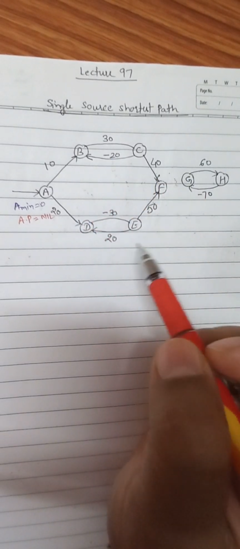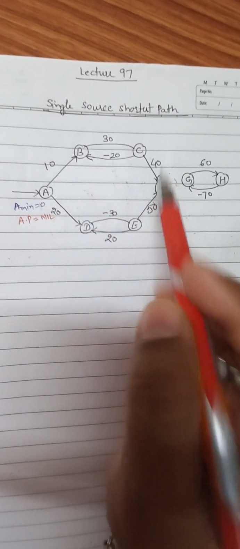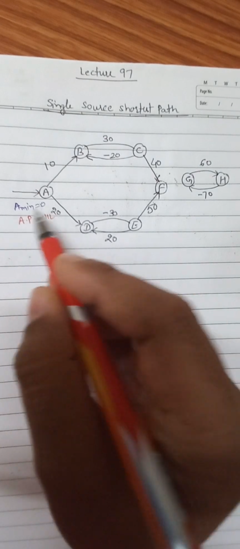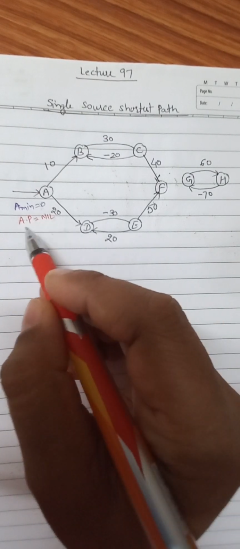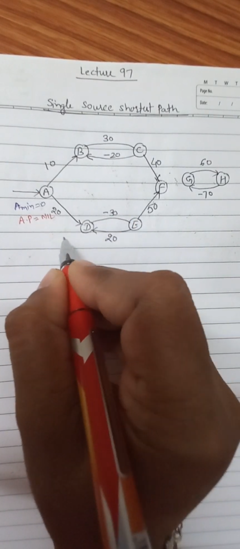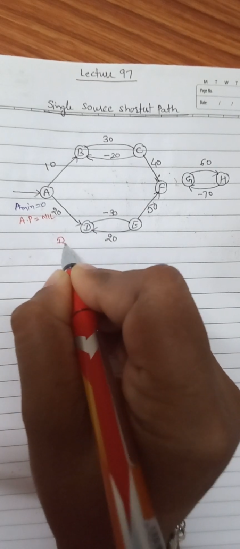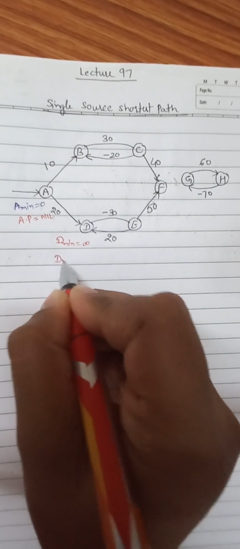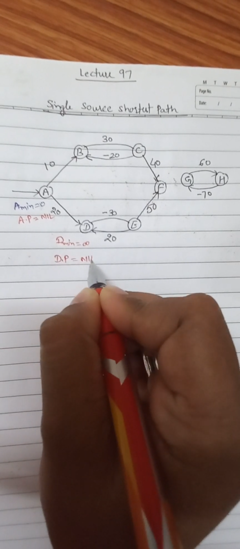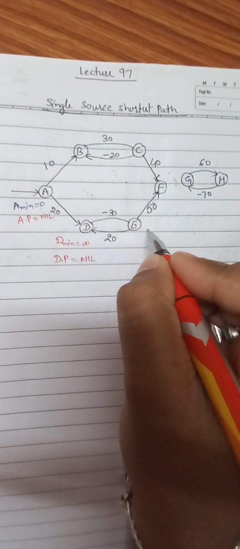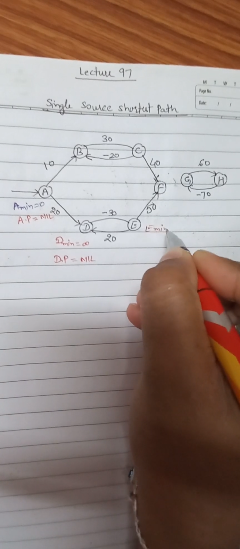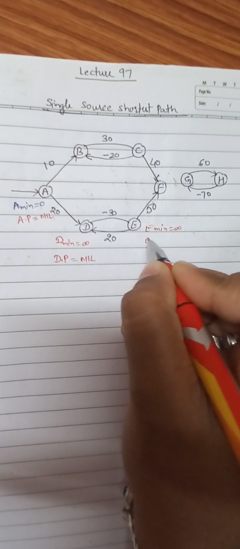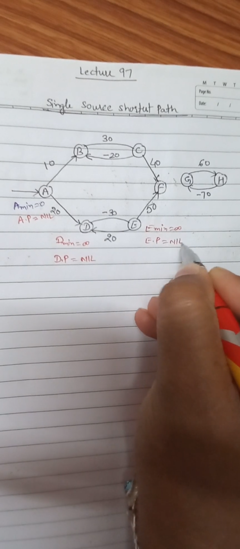Initially we have not reached any node, and we are supposing A as the source, so A's minimum is 0 and the parent of A will be null. Initially we put all values like D minimum as infinity and D parent as nil. In a similar way, E min is infinity and E parent is nil.